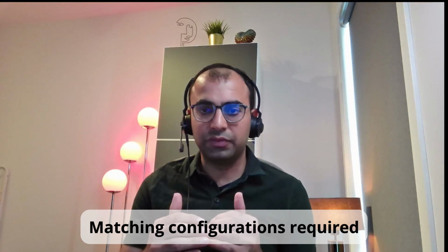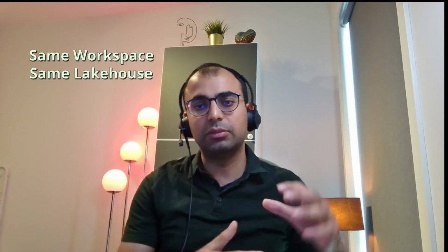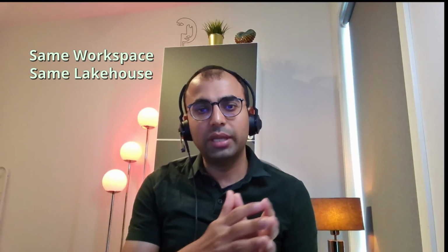But a few things you need to keep in mind. The first one, you cannot mix and match the Spark configuration, which means the notebooks need to stay in the same workspace and need to be connected to the same lakehouse. So you cannot share the session between workspaces or lakehouses. Also, high concurrency mode sharing is only within a single user, so notebooks won't share the session between other users.